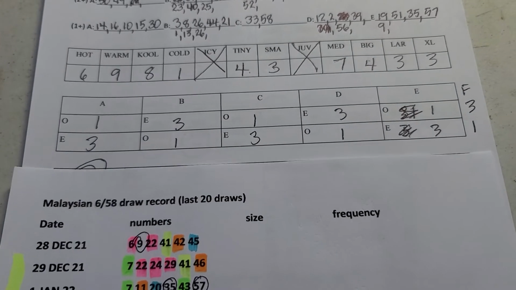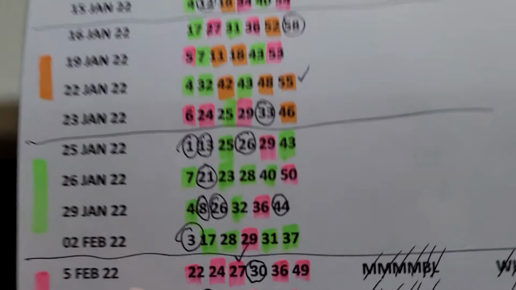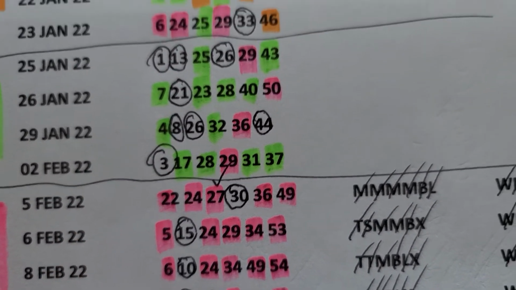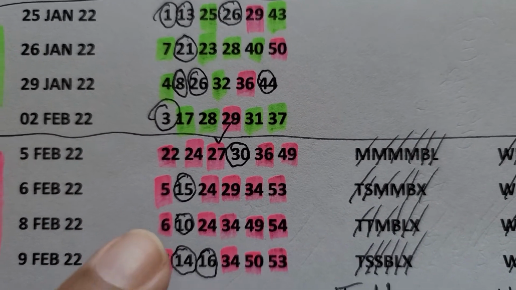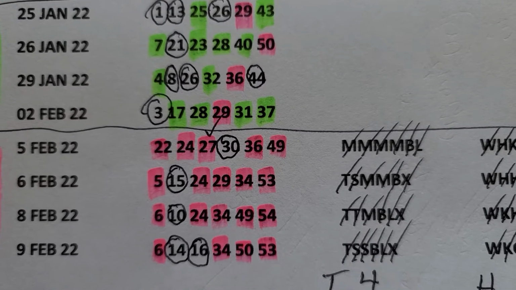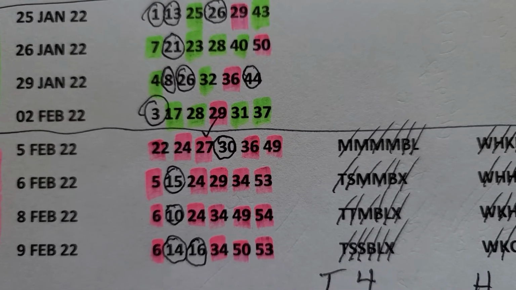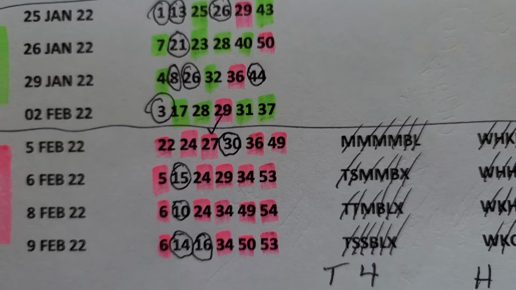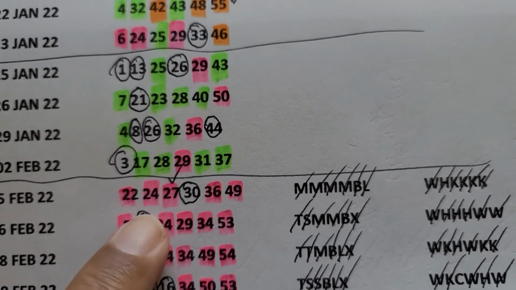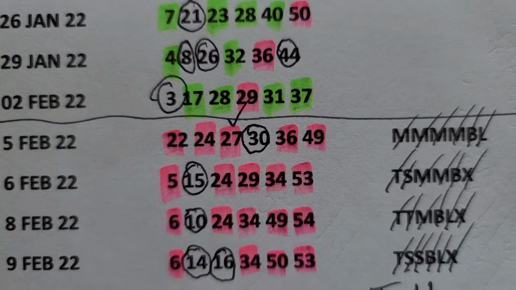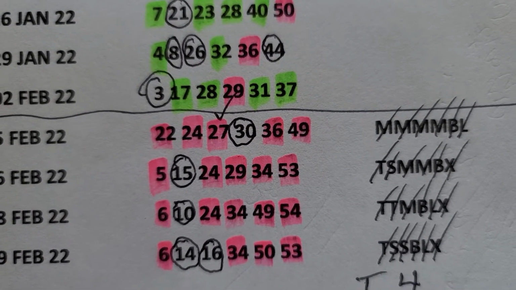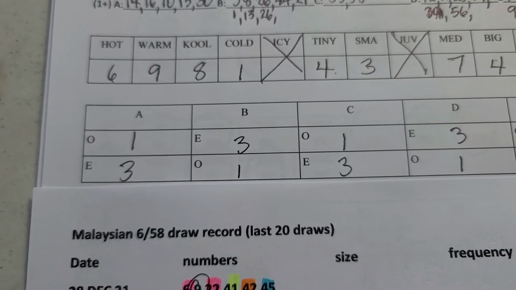Then the next thing that I do is look at the numbers based on position. If you look here, the first numbers were 22, 5, 6, and 6. So there were 3 even numbers and 1 odd number. Then we jump over to the next one, and that's what I show up here: 1 odd, 3 evens. Then the next numbers, 24, 15, 10, 14. Again, we had 3 even and 1 odd, and we recorded 3 even and 1 odd.